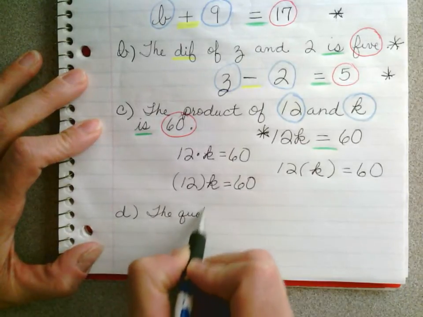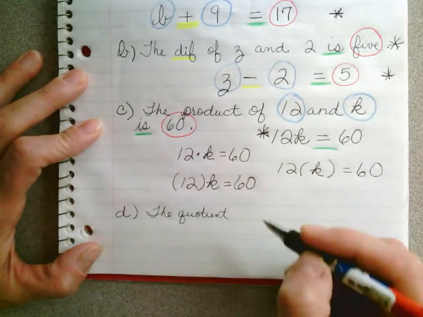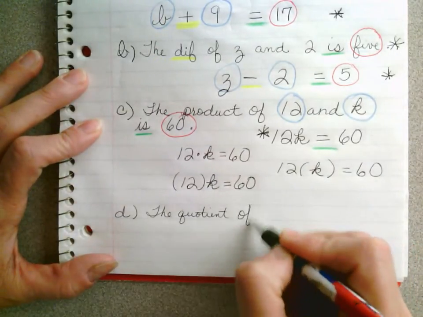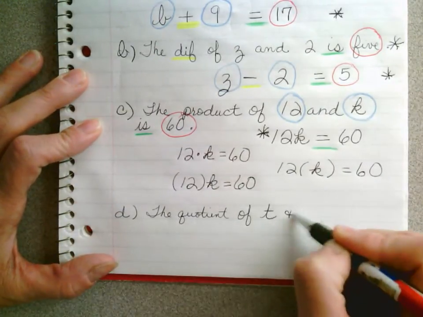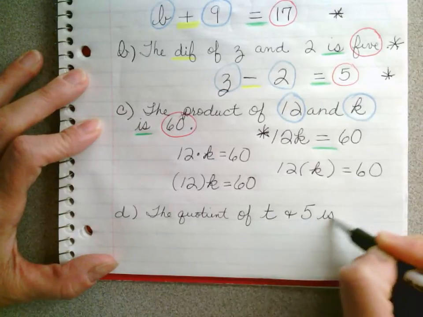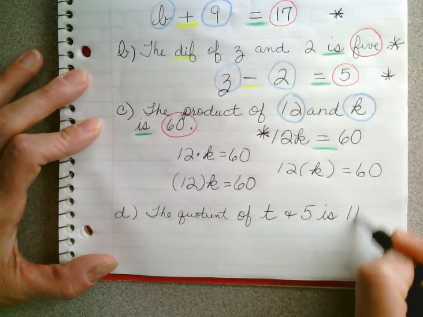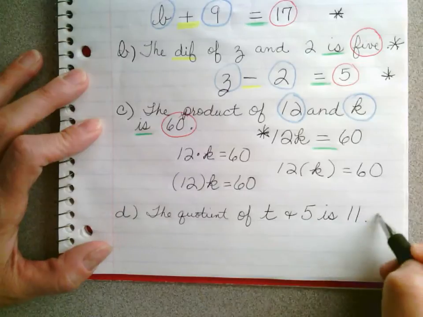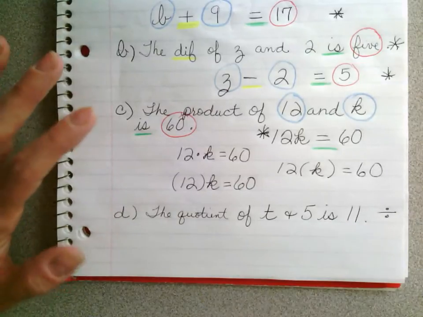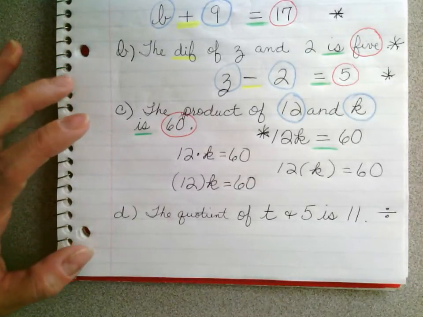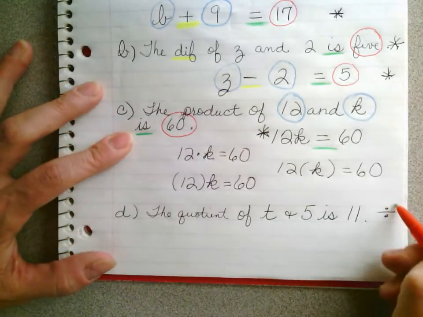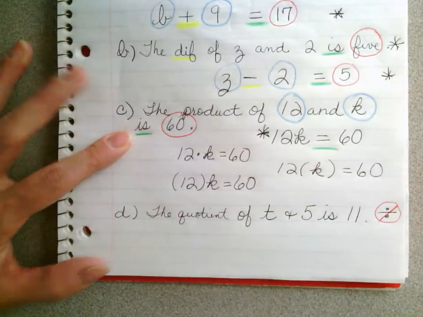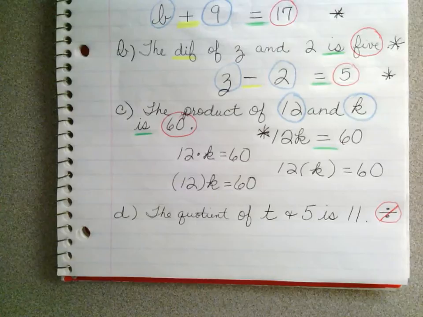The quotient of t and 5 is 11. This is another one where something has been made obsolete, and that is the little division symbol. You guys can go ahead and bury it out back because you're not going to see it anymore. Okay? Don't use that anymore. It still means the same thing, but you're not going to see it anymore.